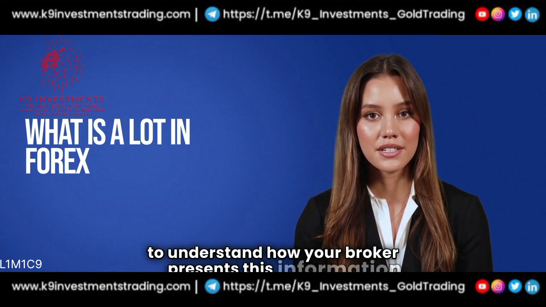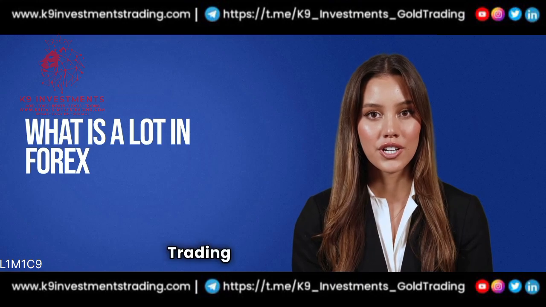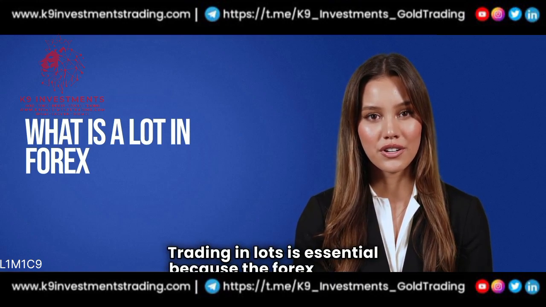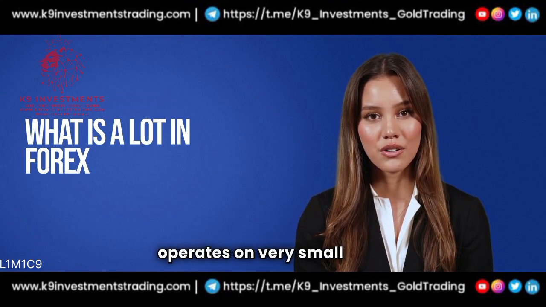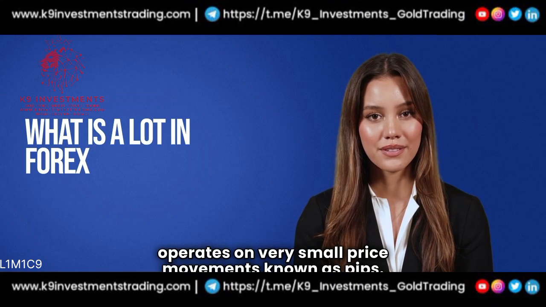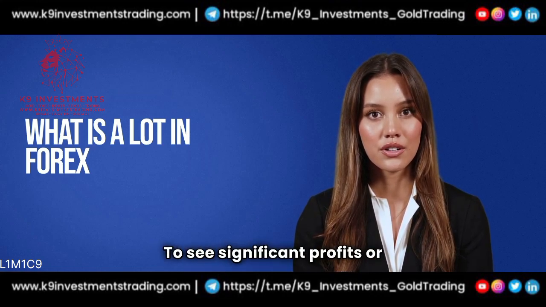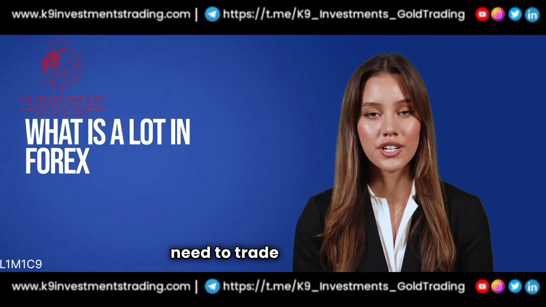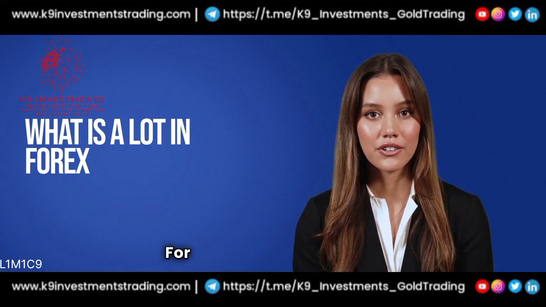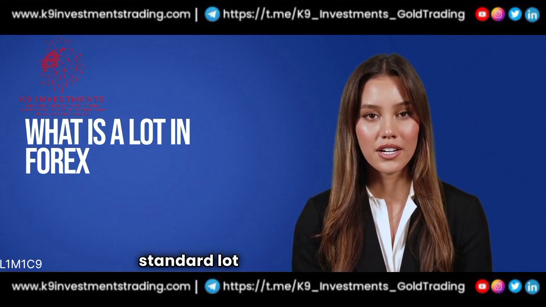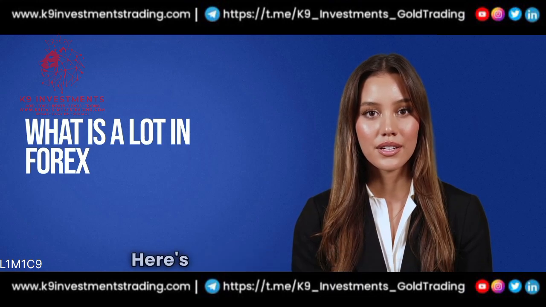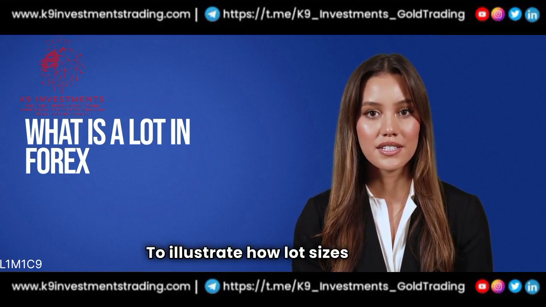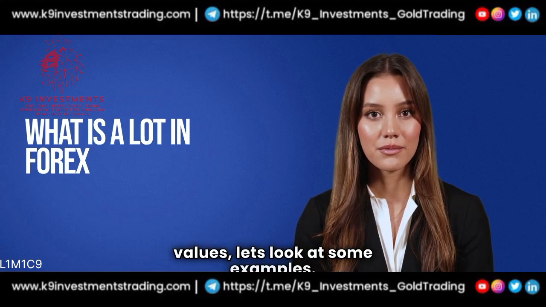broker presents this information. Trading in lots is essential because the Forex market operates on very small price movements known as pips. To see significant profits or losses from these tiny fluctuations in currency values, you need to trade substantial amounts. For instance, let's consider trading with a standard lot size of 100,000 units. Here's how it affects pip value. To illustrate how lot sizes affect pip values, let's look at some examples.